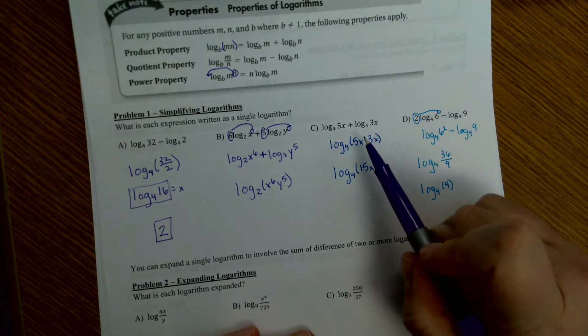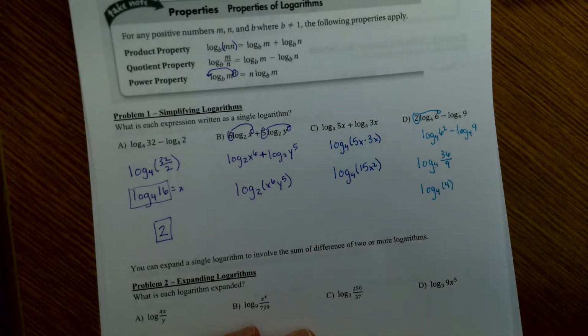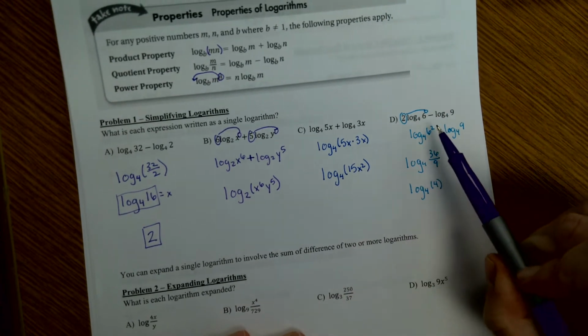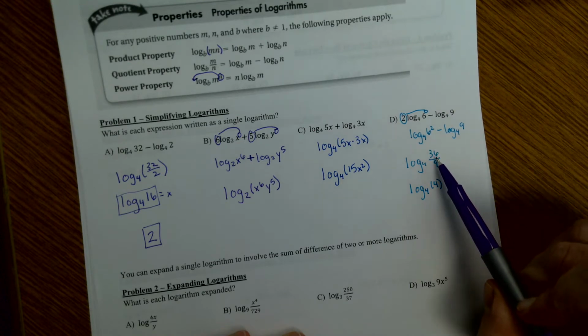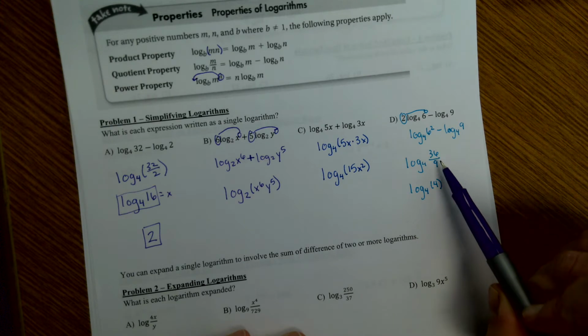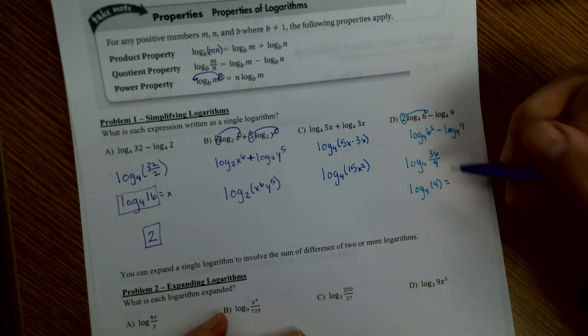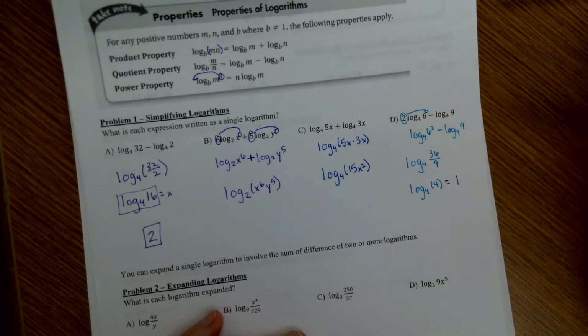So this one, since it's adding, I can simplify this now. You should always simplify once you condense it. This becomes 15x squared. Here the 2 comes as an exponent, so that becomes x squared. 6 squared is 36. Since I'm subtracting, it's dividing. So 36 divided by 4. Whenever you take the log and the base and the number are the same, it would be 1.